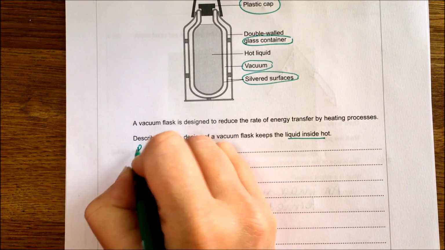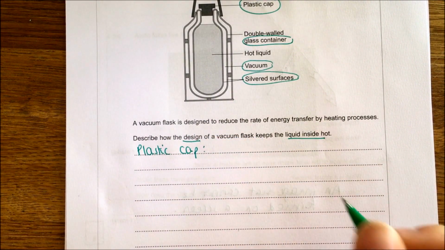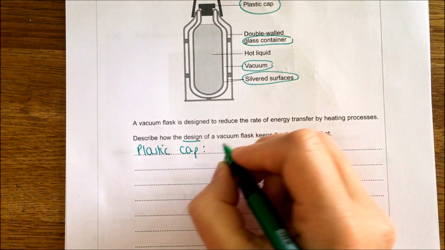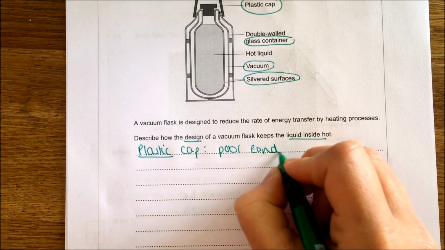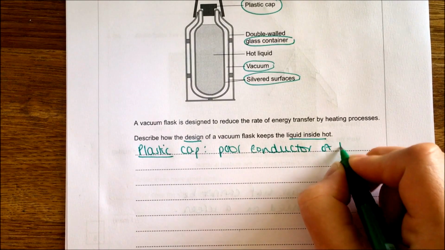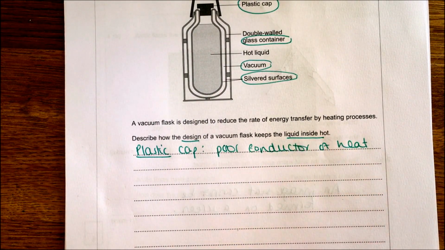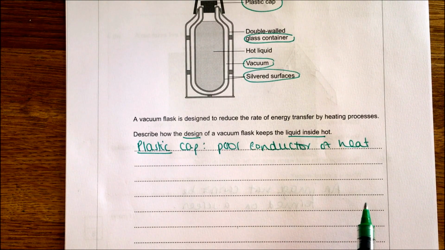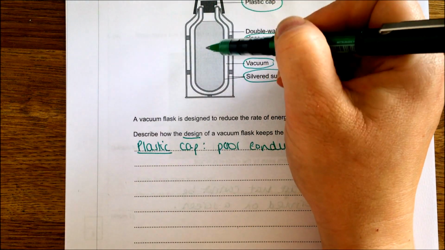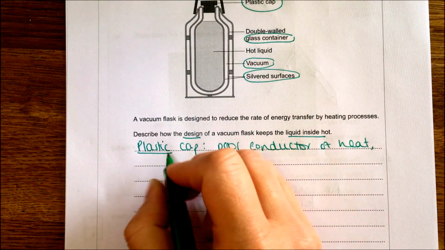So if we talk about the plastic cap and how this helps, this is quite a common exam question as well, so it's worth practicing. So plastic cap, because it's plastic, it's a poor conductor of heat. So we wouldn't want a metal lid because that would conduct the heat out of the liquid much faster. So that's a poor conductor, okay? We can also say that it stops convection currents forming at the top of the flask because the lid is on, so we can't get any convection current going around. So it's a poor conductor of heat.